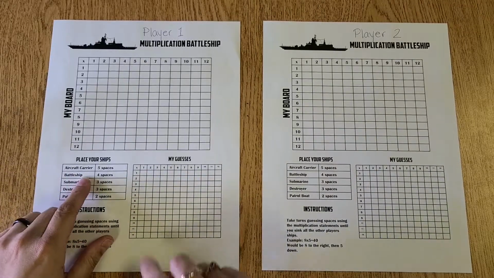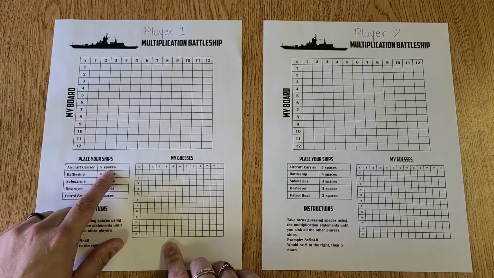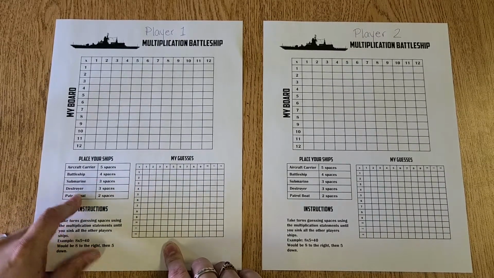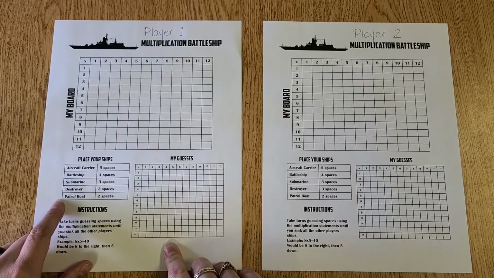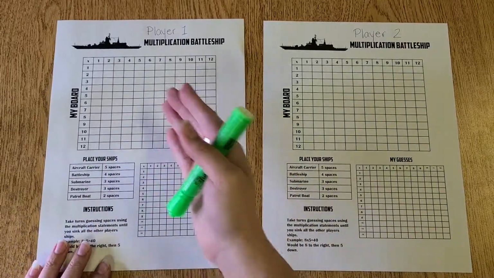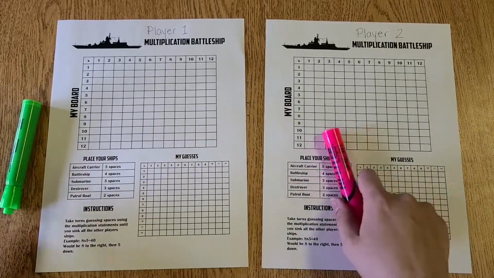You have 5 different ships to place. You have an aircraft carrier, which takes up 5 spaces, a battleship that takes up 4 spaces, a submarine and a destroyer that both take up 3 spaces, and a patrol boat that takes up 2 spaces. So you're going to go onto your board. Player 1 is going to use green to place theirs, and player 2 is going to use pink.